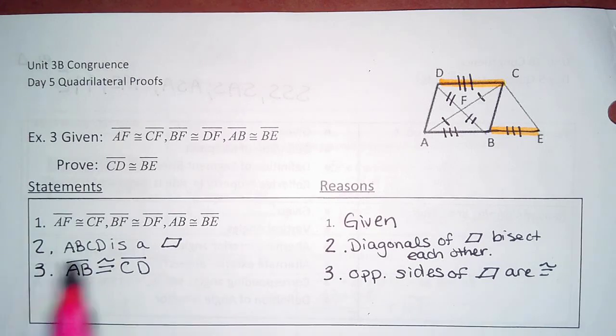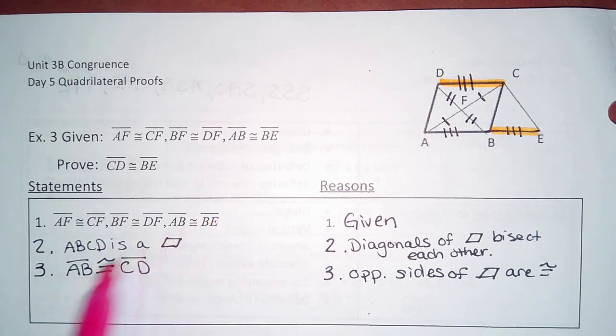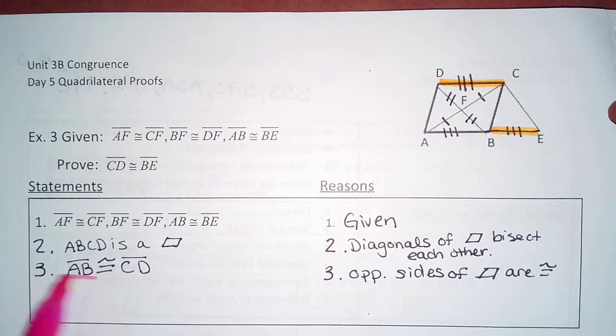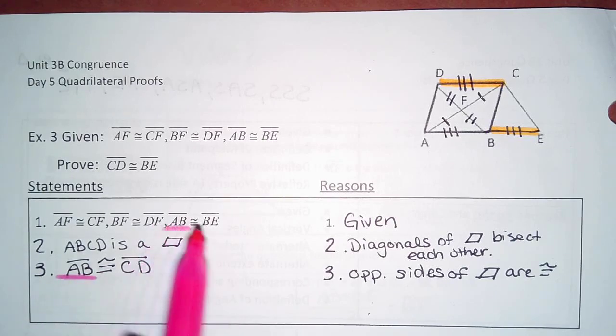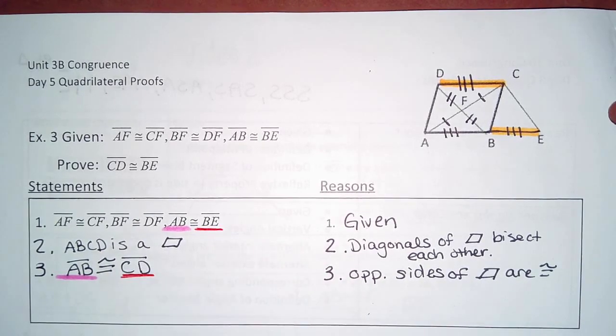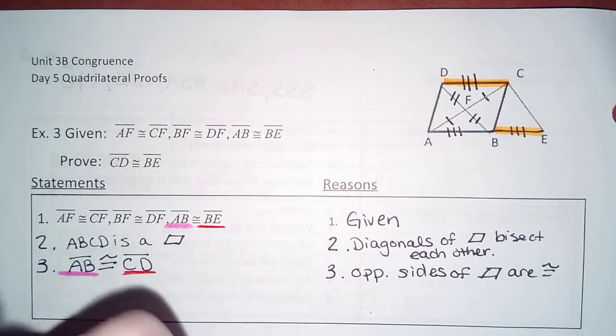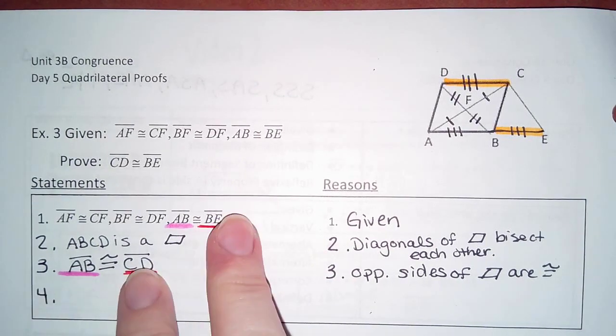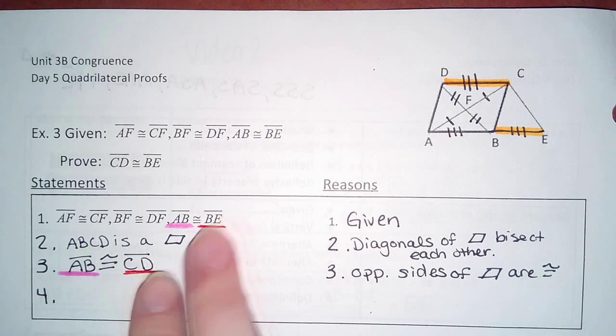Well, right here, I'm trying to say that CD is equal to BE. And right here I have AB set equal to 2 different things. So I can do another step and say that these 2 sides are equal to each other.